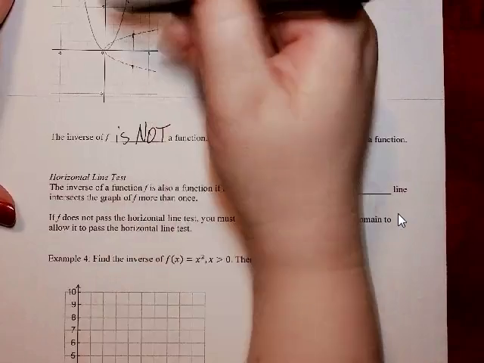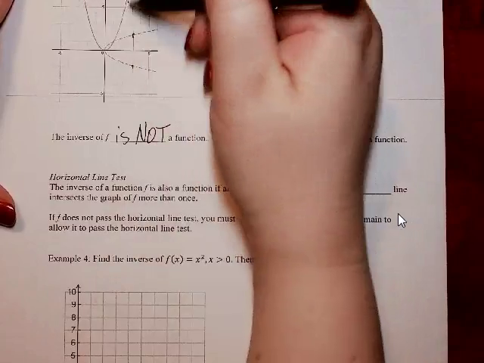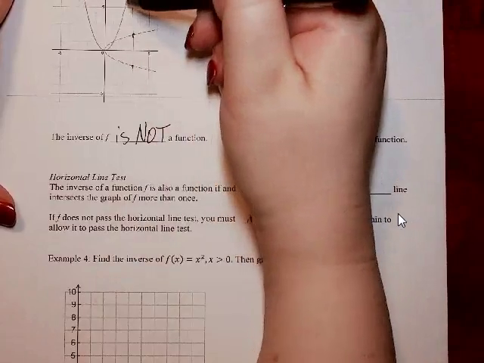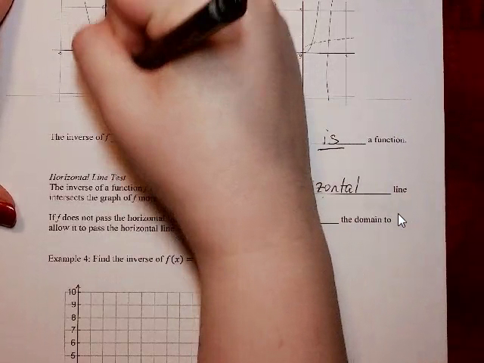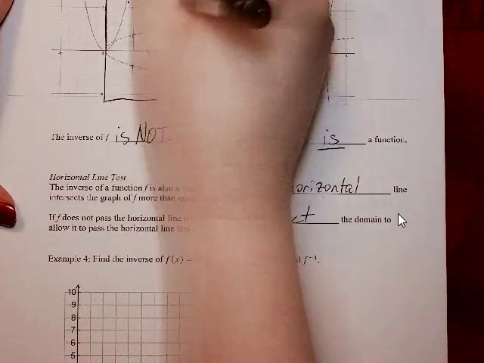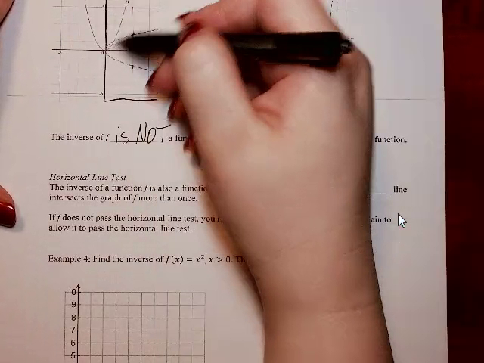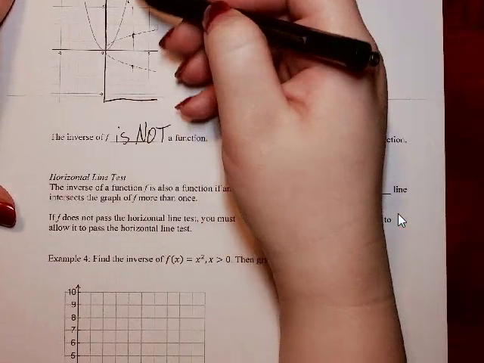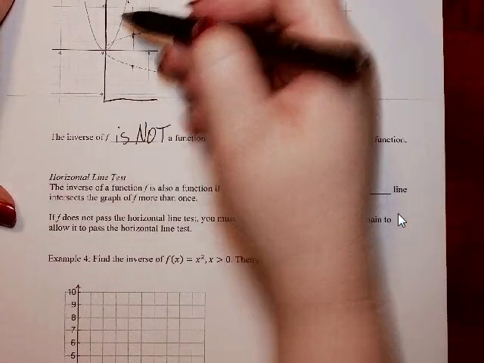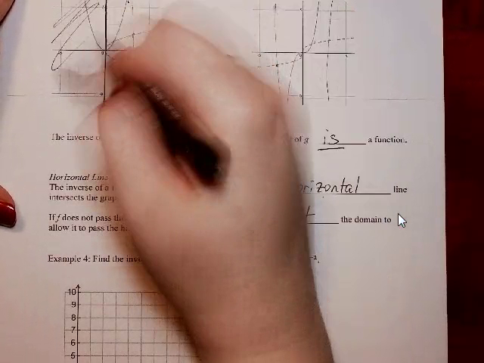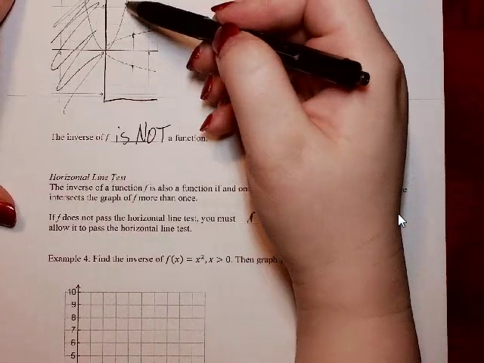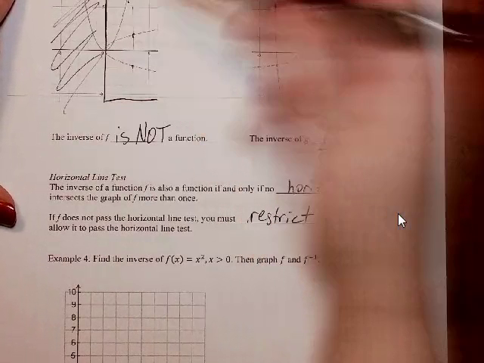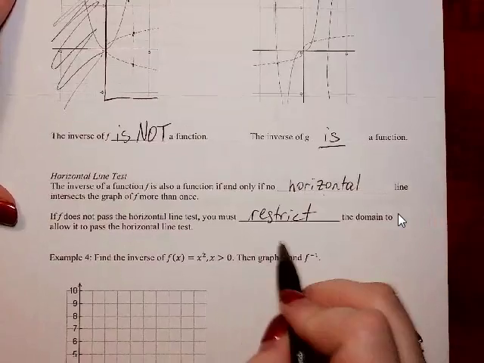So if I want to talk about an inverse function of this function, I'm going to have to restrict my domain and say, let's just look at the positive numbers, because then just this line here passes the horizontal line test. We're basically ignoring this side. So this part passes the horizontal line test, but the whole thing doesn't. So we had to restrict our domain.